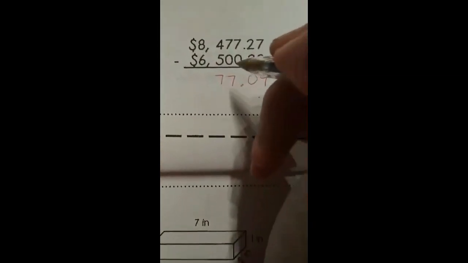The last question, I'm subtracting. 7 minus 3 is 4. 2 minus 2 is 0. Bring down my decimal. 7 minus 0 is 7. 7 minus 0 is 7.